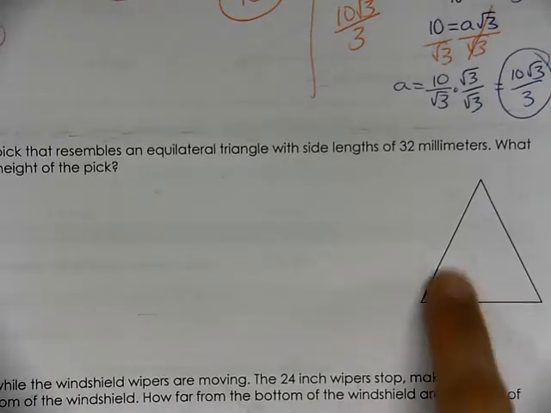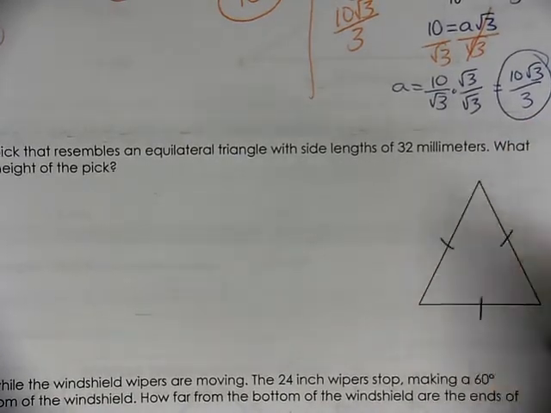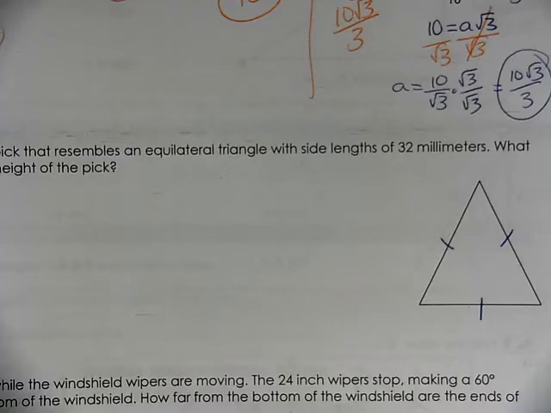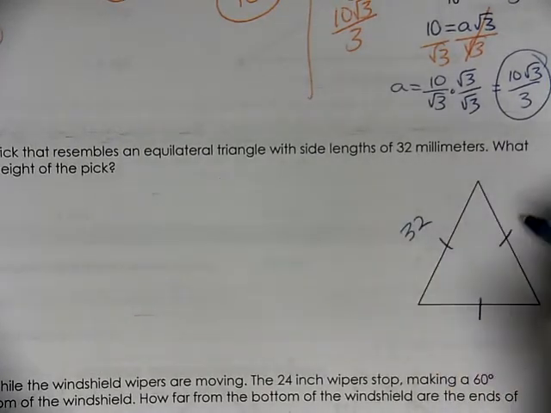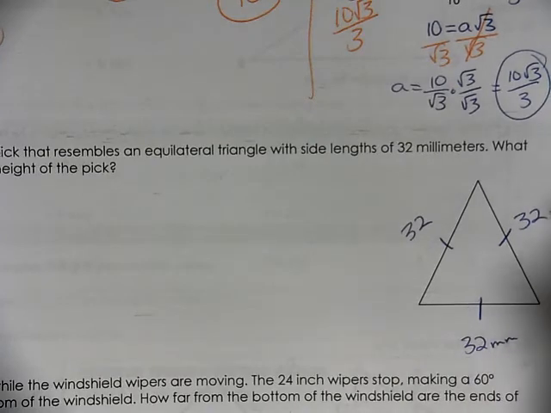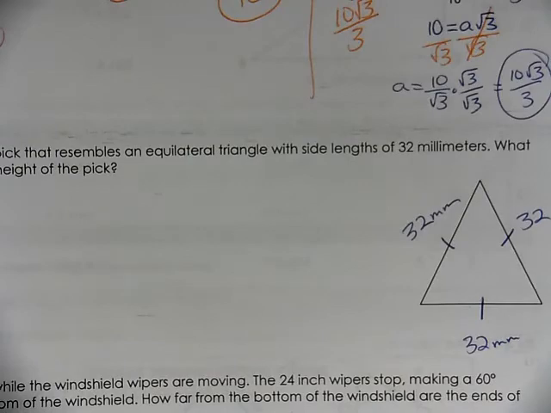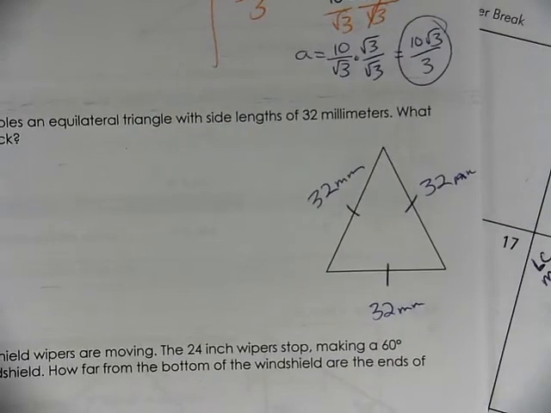So you're making a guitar pick that resembles an equilateral triangle. So all 3 sides here are the same. They're all 32 millimeters. What is the approximate height of the guitar pick?